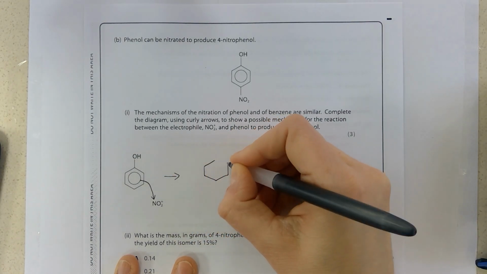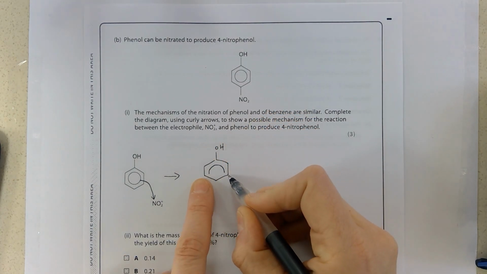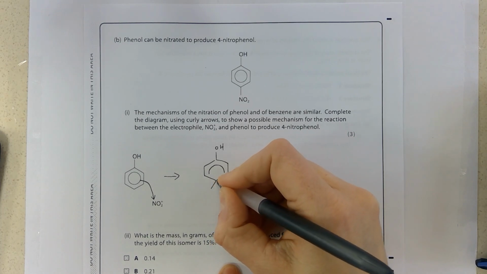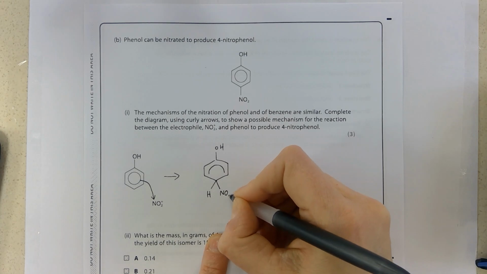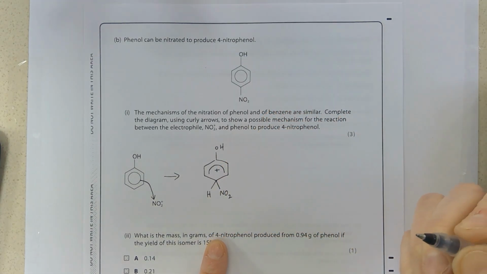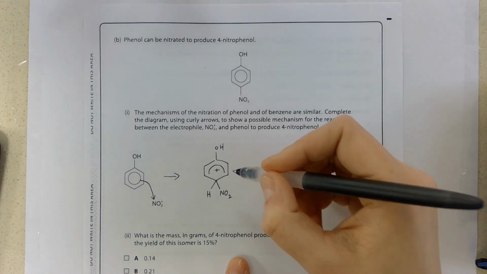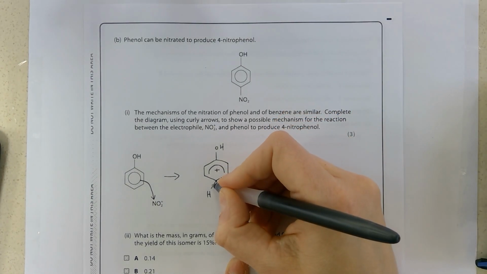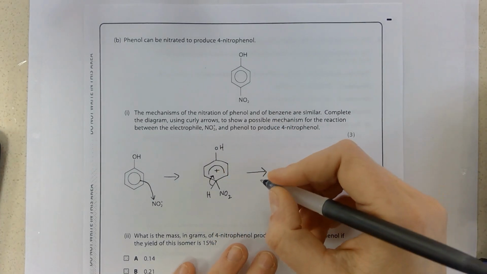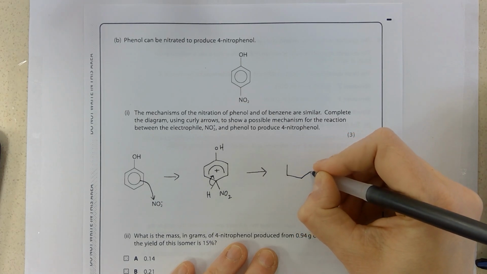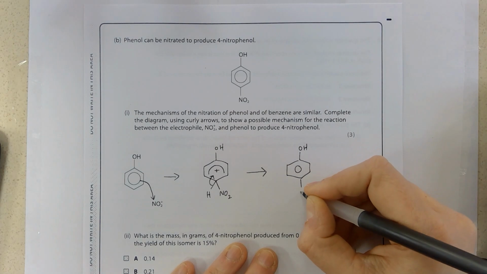And that means that we have to disrupt the delocalized system. It can only go round to these 2 carbons because, like in the previous one, we've now got a carbon with 4 bonds. So we've got NO2, and that's positively charged. And we want to restore the delocalized system because that provides it with extra stability. So in the final stage, we have those electrons from the hydrogen, the carbon-hydrogen bond, going back into the ring to give us our product.